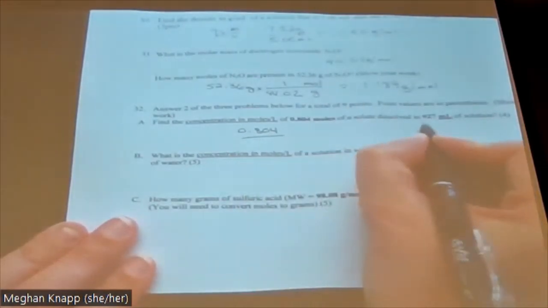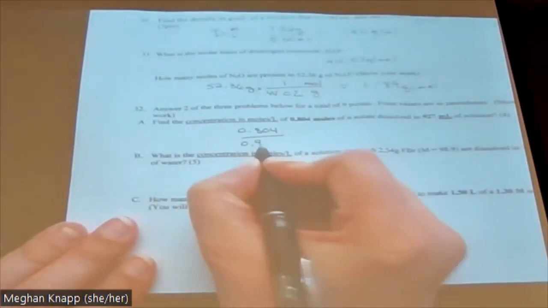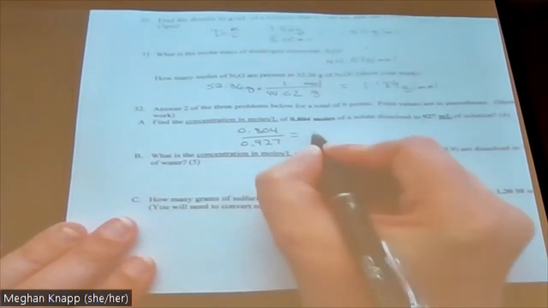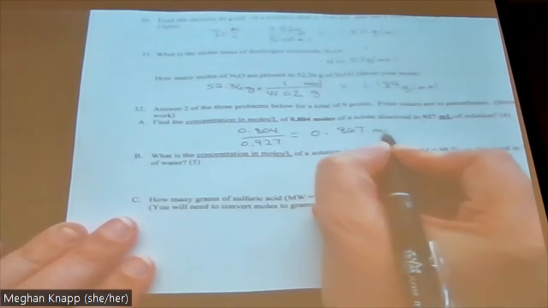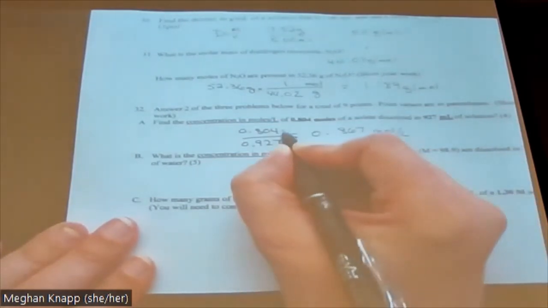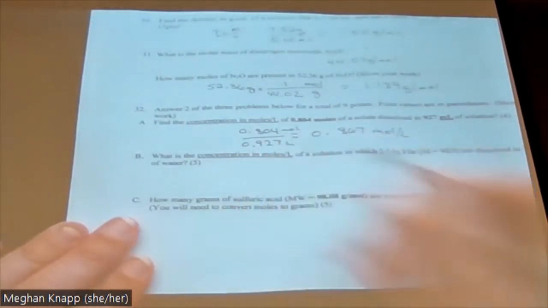The first concentration is just a matter of moles divided by liters. So I just need to change that to liters, 0.927, and I end up with 0.867 moles per liter. Sometimes it's helpful to have your labels so you know that you're dividing what by what.